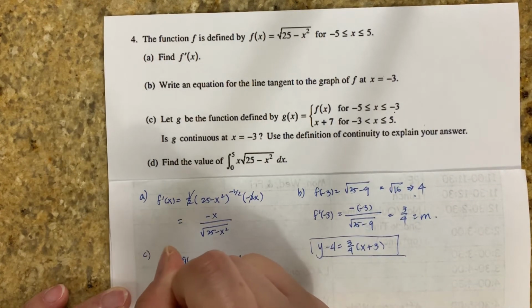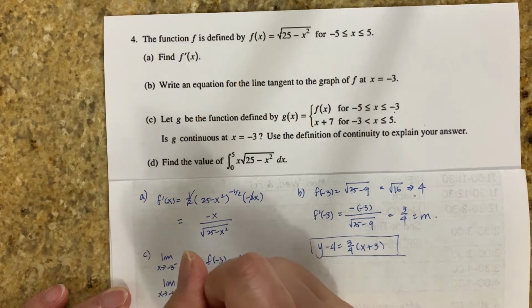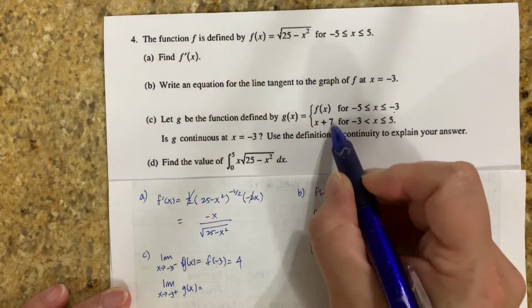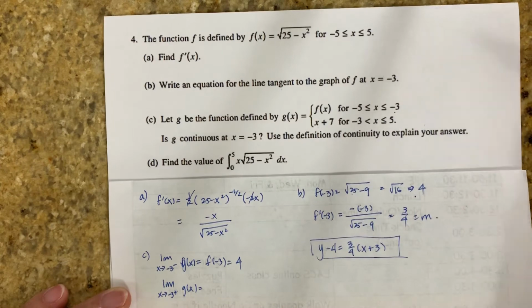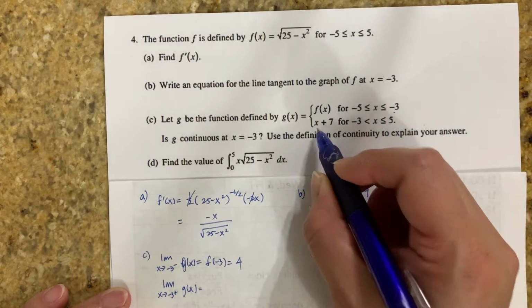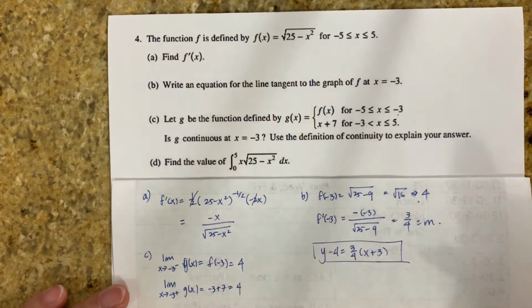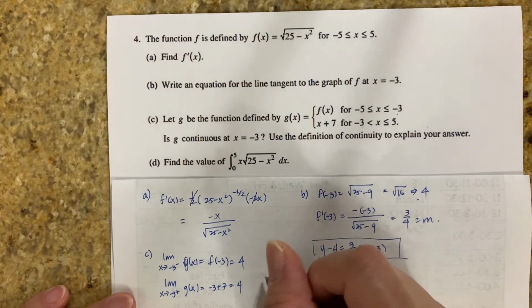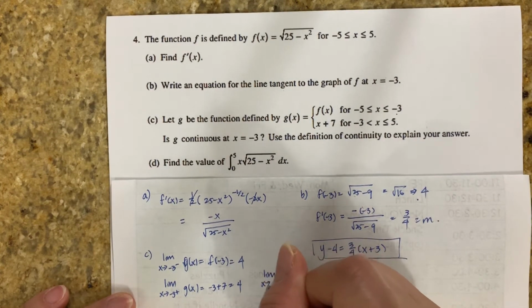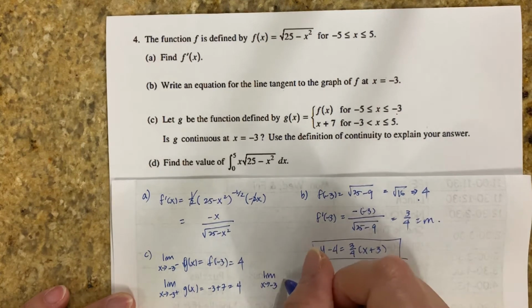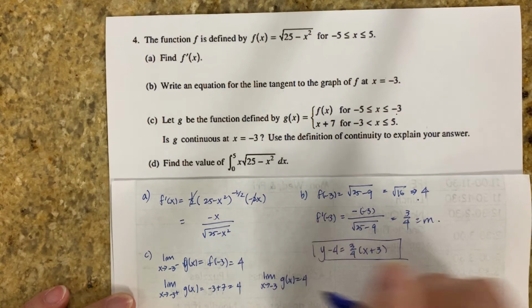Limit as x approaches -3 from the positive side of g of x. That's going to be the second function here, because that's from the positive side coming from this way. So if I plug -3 in there, I get -3 plus 7 equals 4. So great, my limits do match up. All right, so that means limit as x approaches -3 from both sides of g of x equals 4.